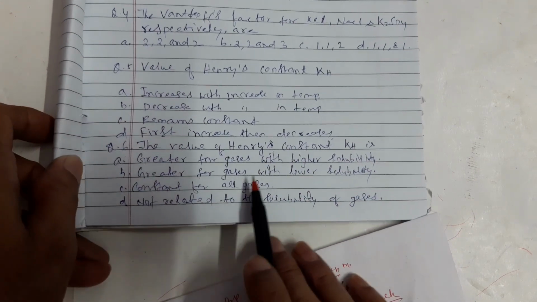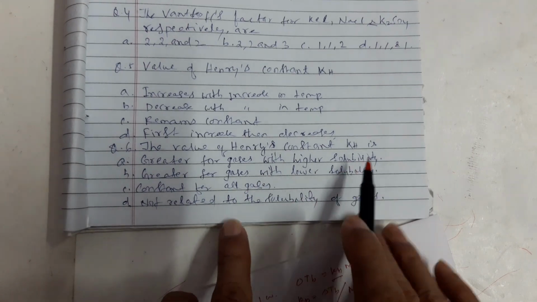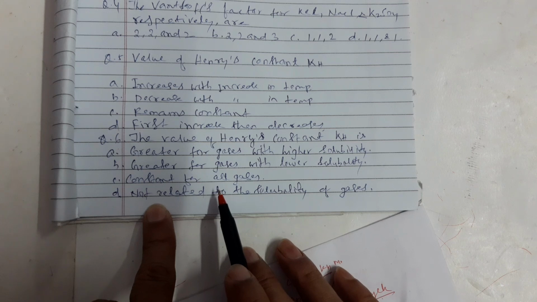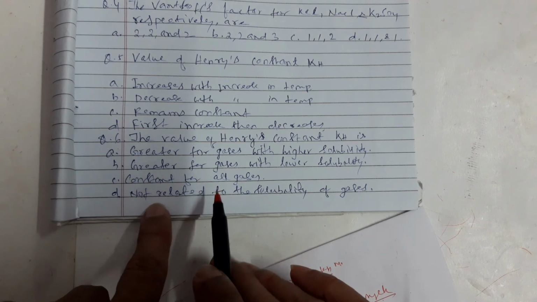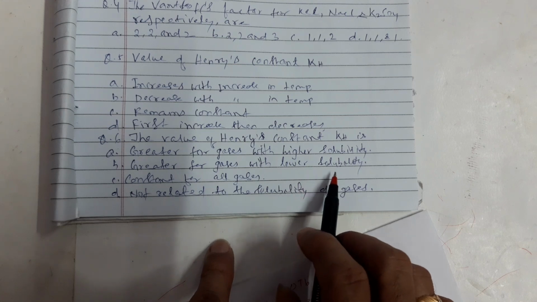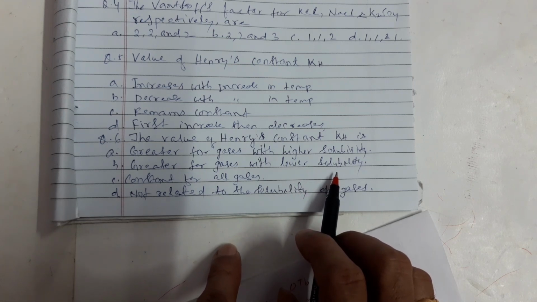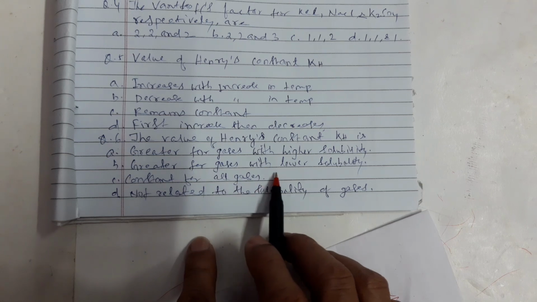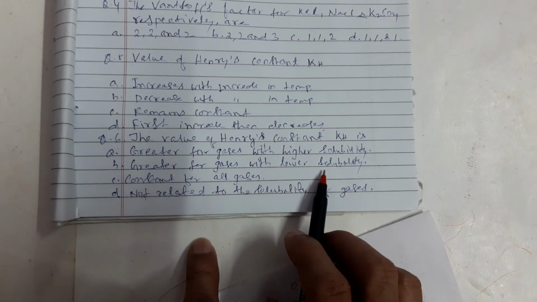Next, the value of Henry's constant Kh is what? These are the choices. Out of these choices, B is the correct answer: it is greater for gases with lower solubility.